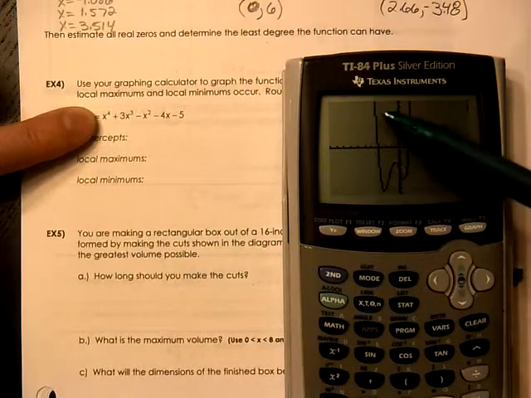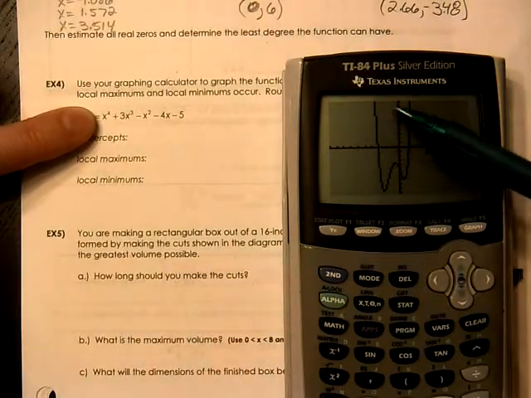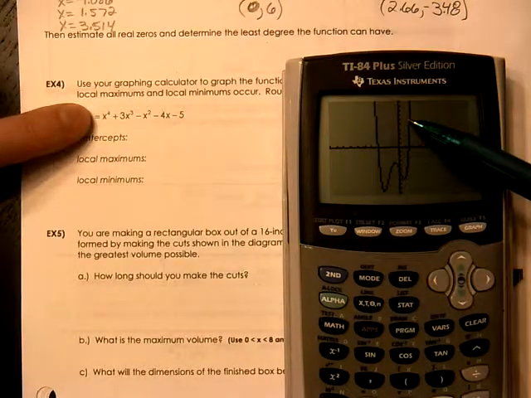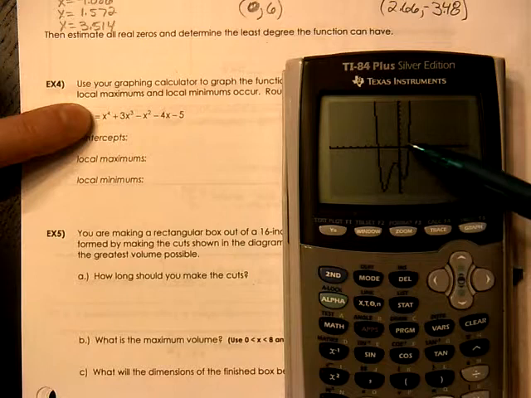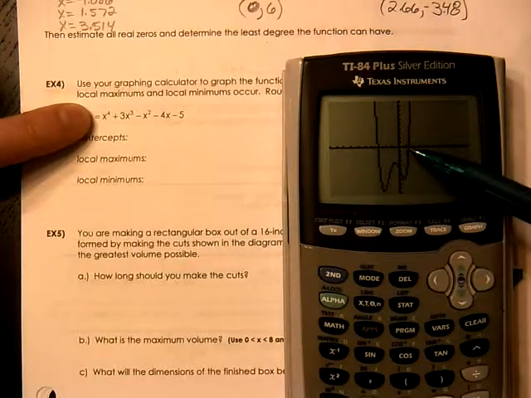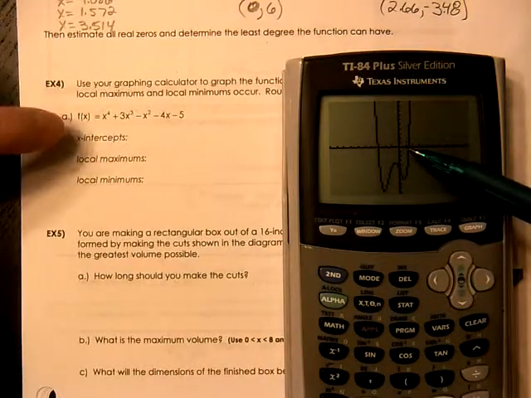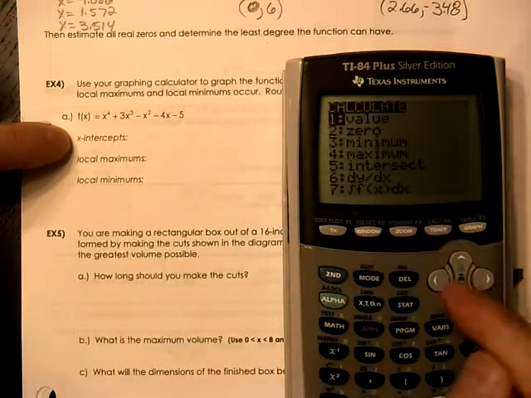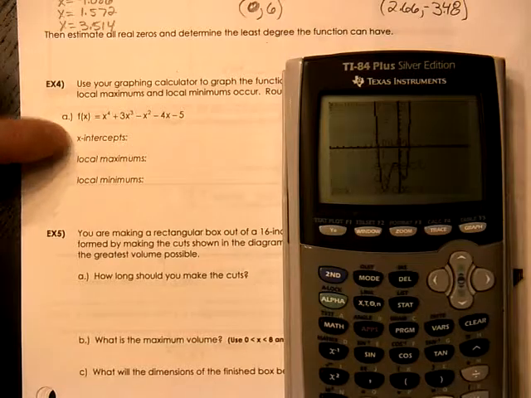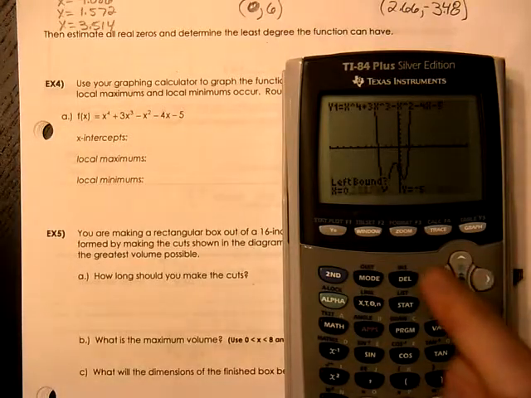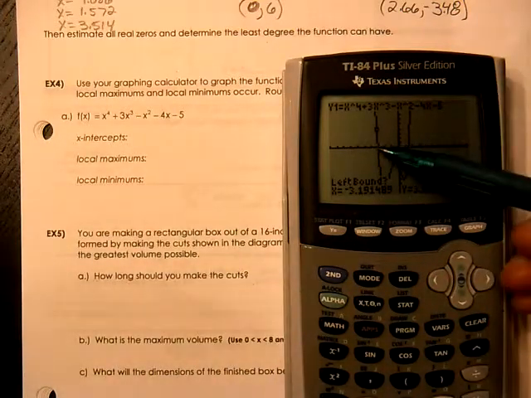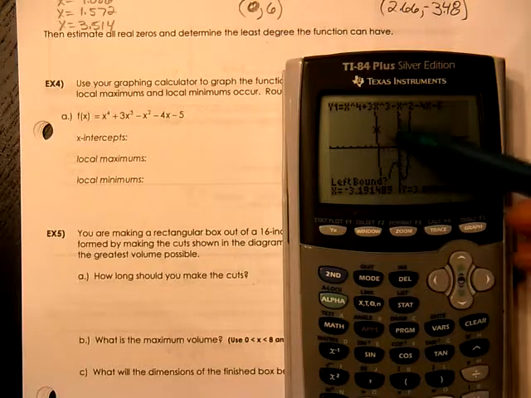we see this funny shape. We see that it's pointing in the same direction. That happens for all even degrees, so we're not surprised by that. This is only touching the x-axis twice, so we only have 2 x-intercepts to find. So we go to second trace, down to 0. We need to be to the left of the 0 we're going to look for. So right here is a 0. We need to be to the left of it, so that's going to be anywhere above it.